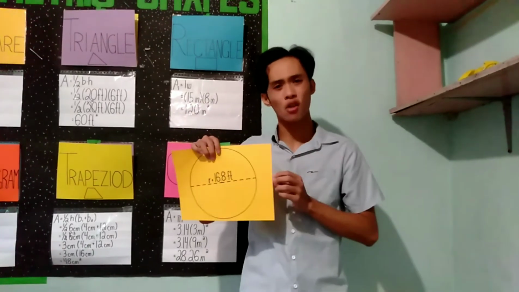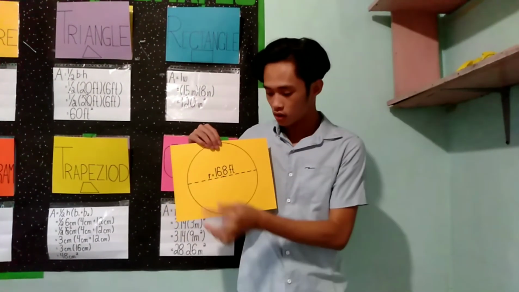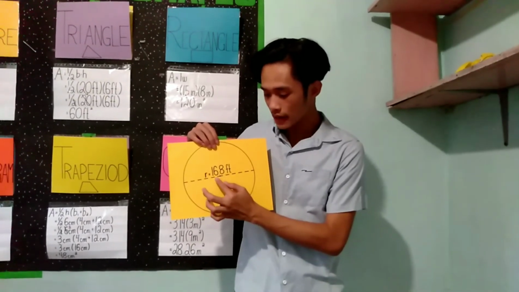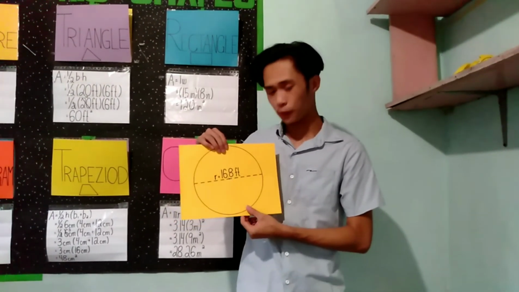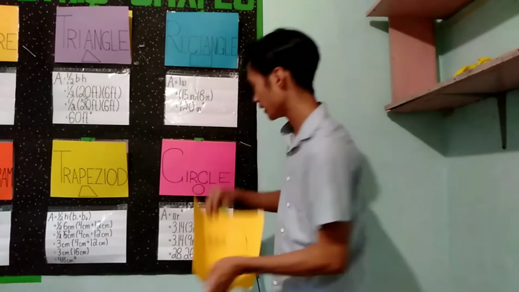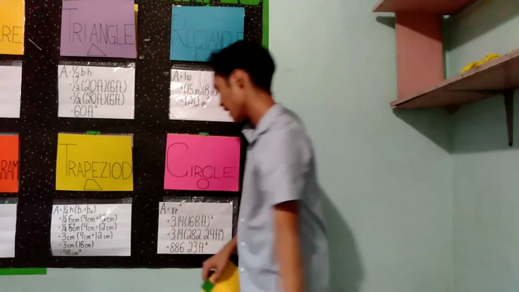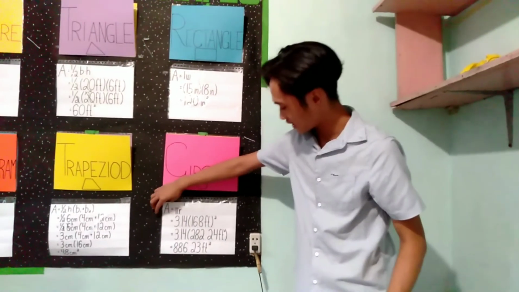Example: what if you encounter this kind of problem? Decimal. R is equal to 16.8 feet. How can we solve it? Let's do it. It's just the same process.